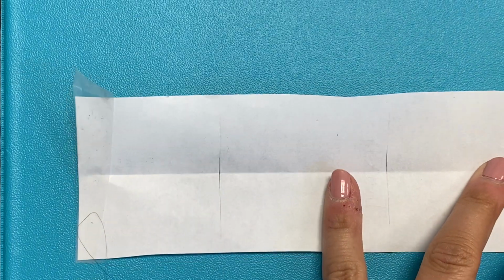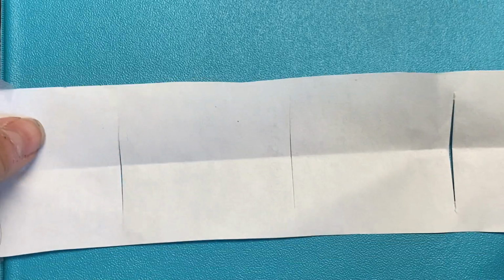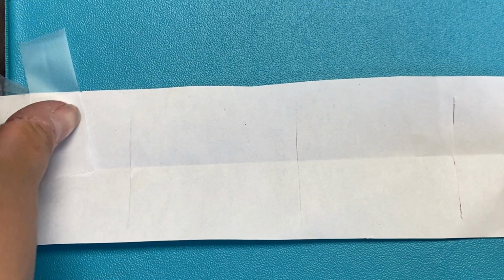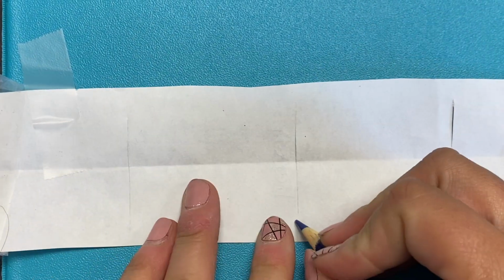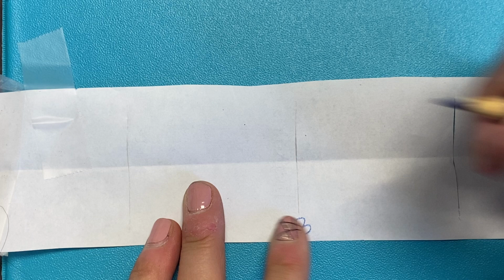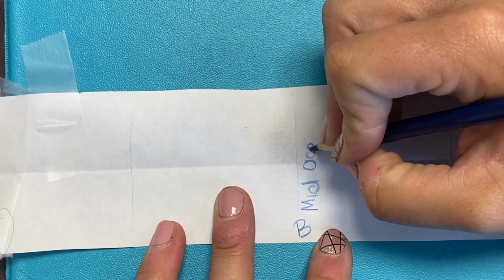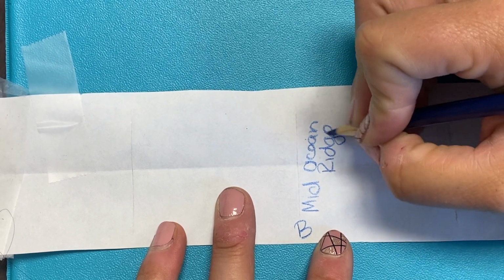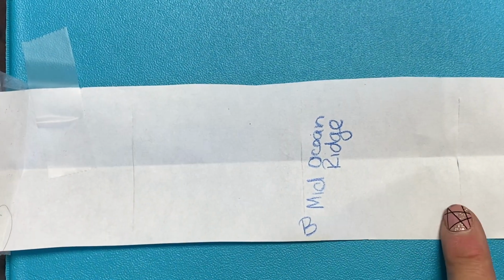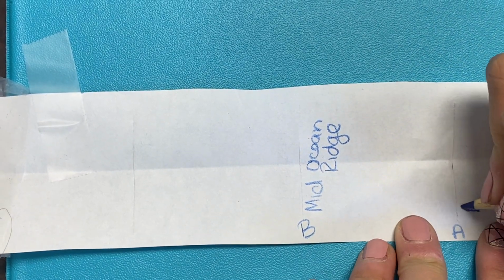All right, we've got 3 slits going on in my ridge system. We've got the middle. This is gonna be labeled slit B, and it's your mid-ocean ridge. Over here, we have slit A. This is our Andes mountain range.